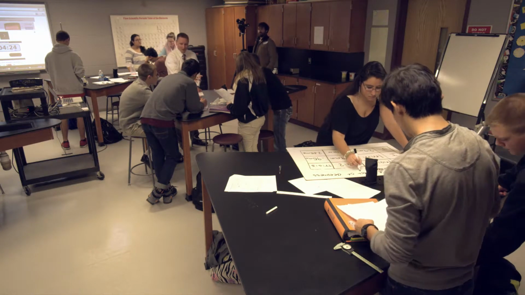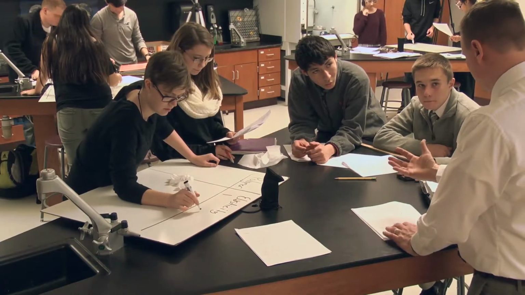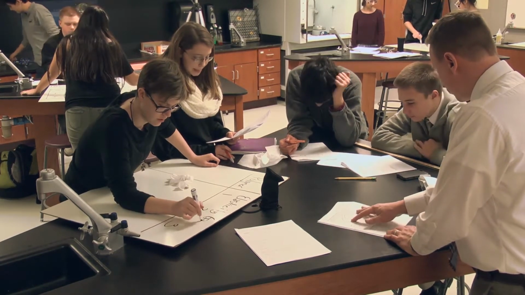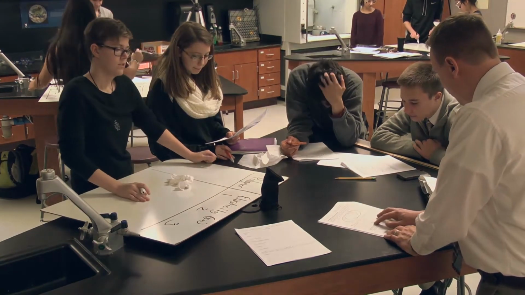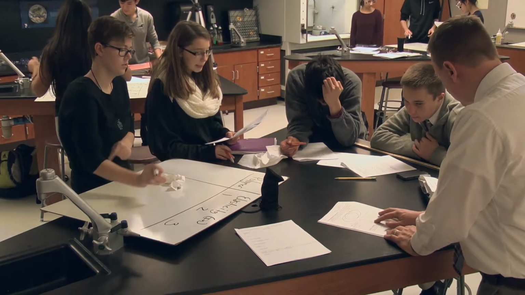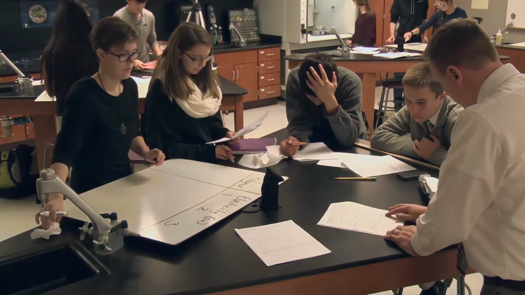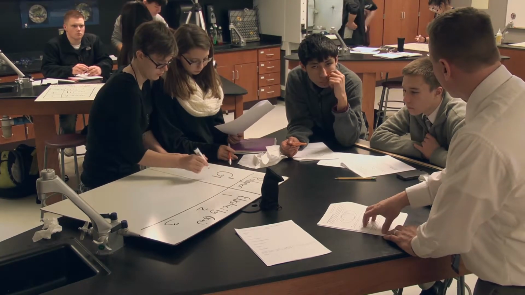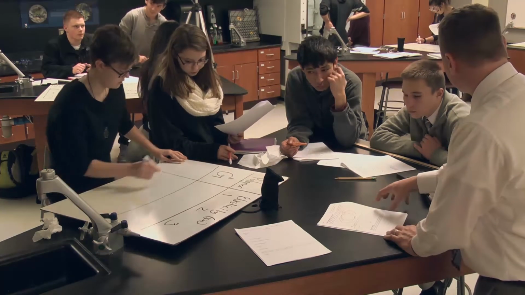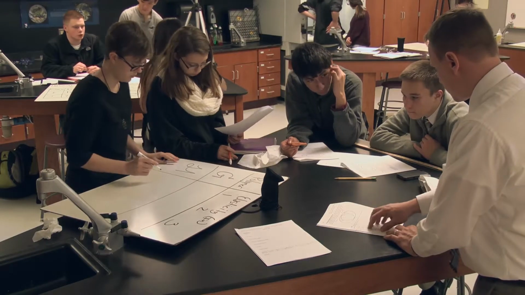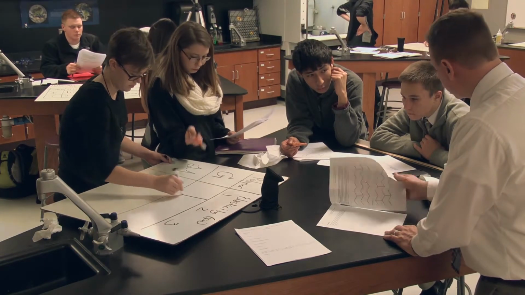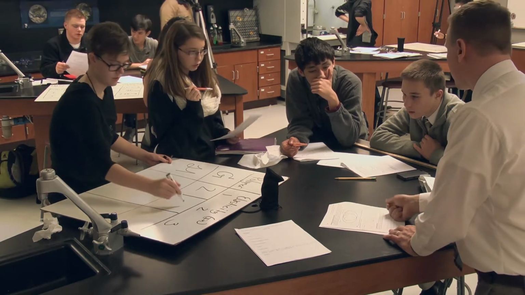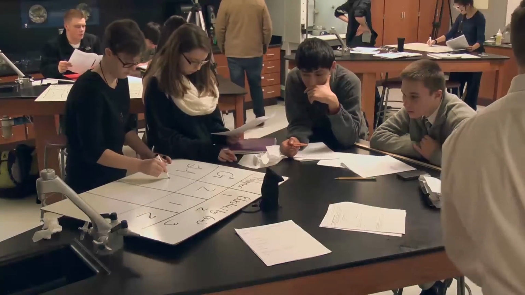So now that we have our data, individually, I'd like you to sit down and look at your Venn diagram. What is the major difference here? What happens to our data? And make a claim. How does the structure of the polymer affect the characteristic? In your case, you're looking at elasticity. As with any claim, make sure you support it with evidence.